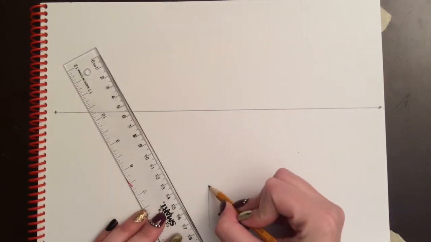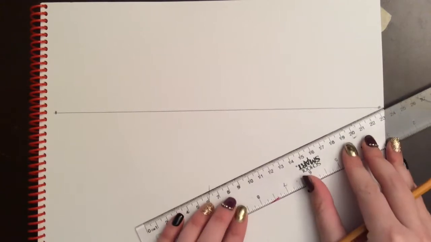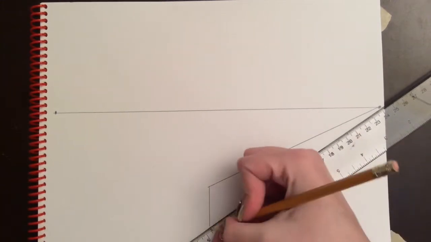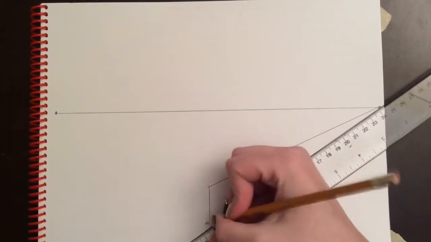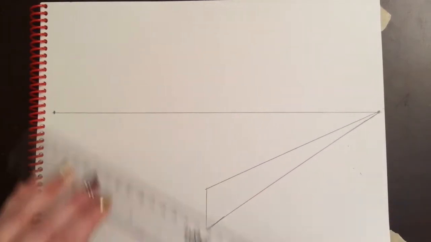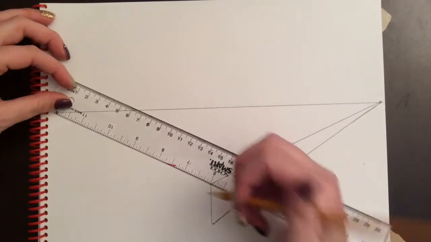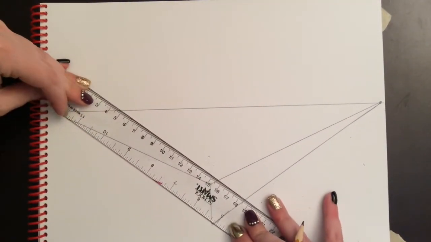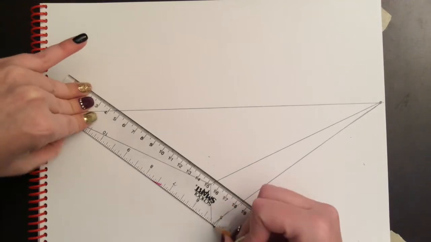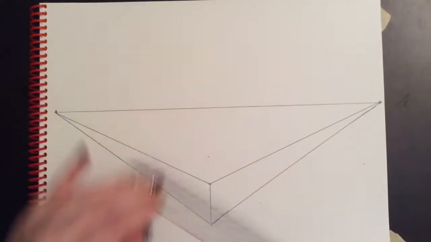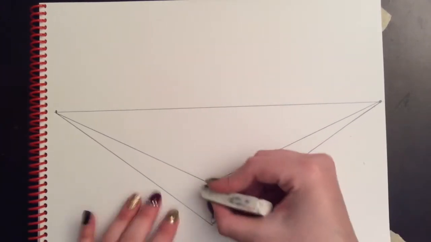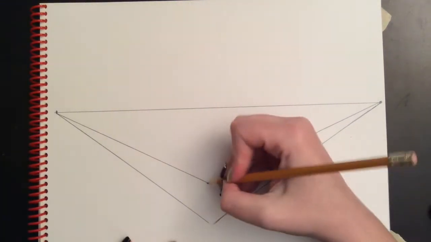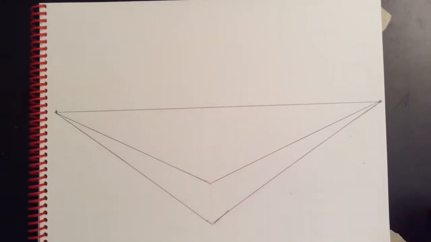And now you're going to go from the top and the bottom of that vertical line to each vanishing point. All right, now it's time to erase this vertical line, which is why you should definitely be drawing it light. And now we can go ahead and create the sidewalk slabs.